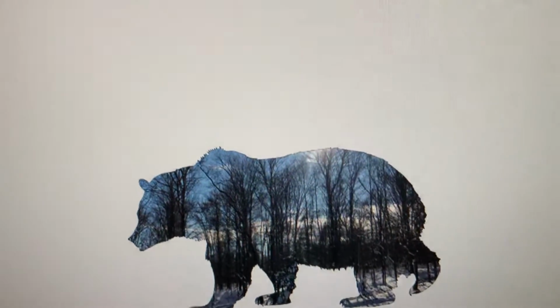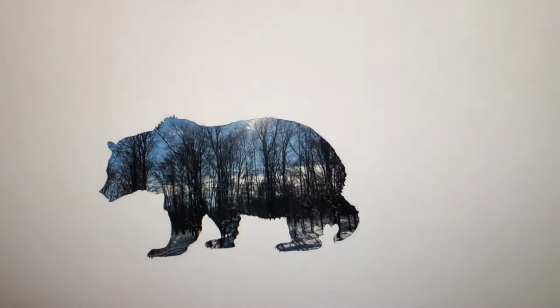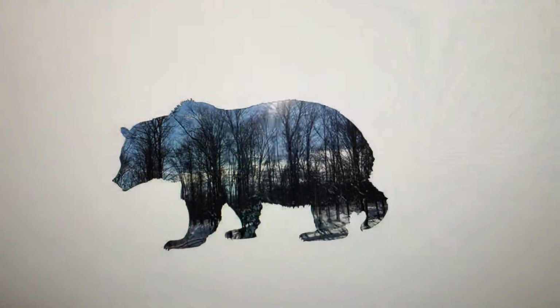Small photo though, isn't it? Yeah, but you can pick a big photo from Google.